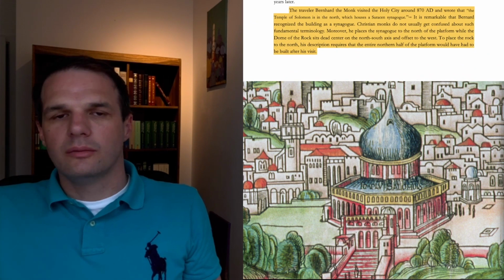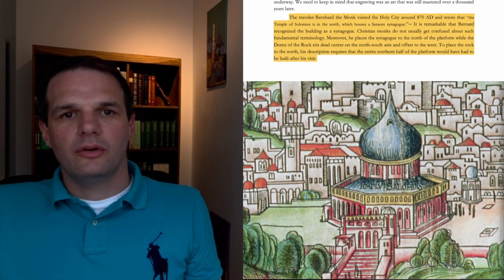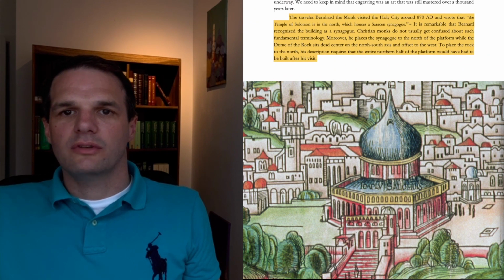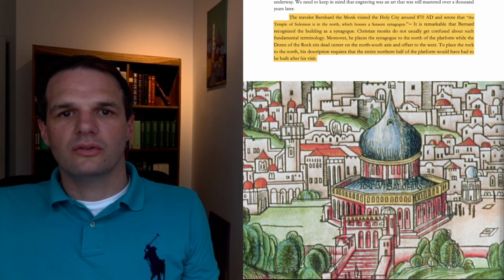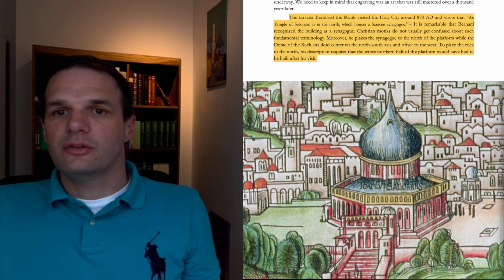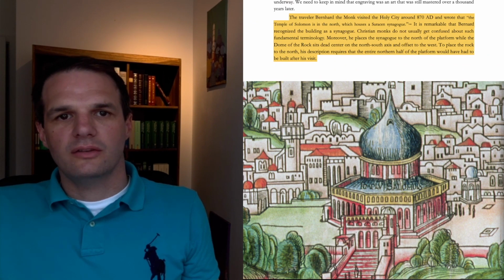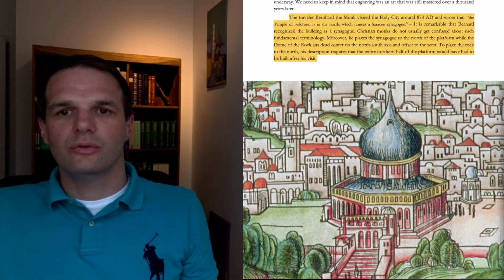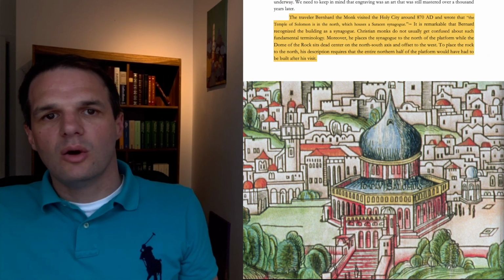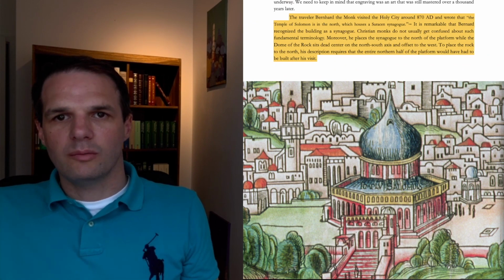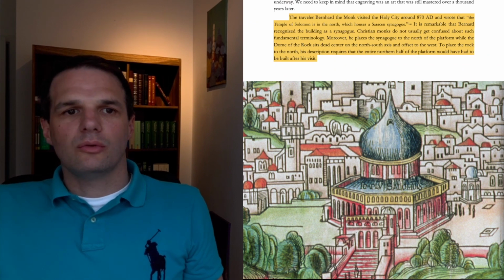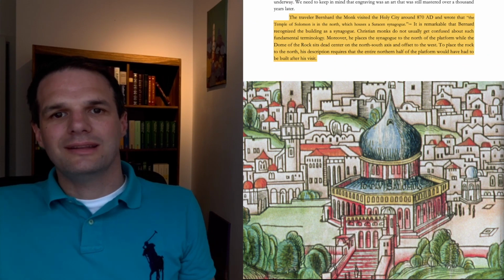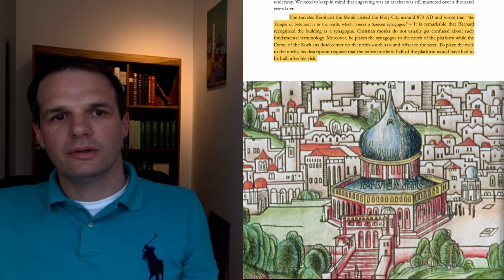So now it gets more interesting. The traveler Bernard the monk visited the Holy City around 870 AD and wrote that, quote, "The Temple of Solomon is in the north, which houses the Saracen synagogue." It is remarkable that Bernard recognized the building as a synagogue. Christian monks do not usually get confused about such fundamental terminology. Moreover, he places the synagogue to the north of the platform, while the Dome of the Rock sits dead center on the north-south axis and offset to the west. To place the rock to the north, his description requires that the entire northern half of the platform would have had to be built after his visit.